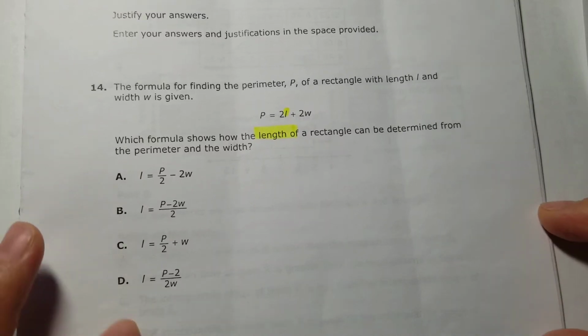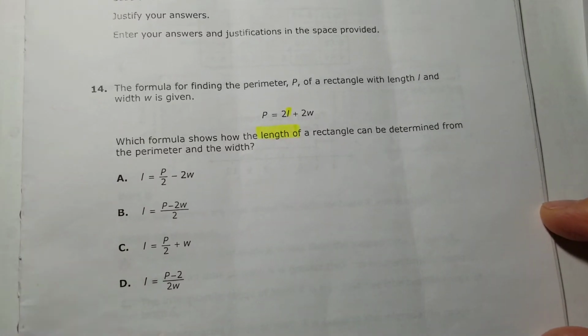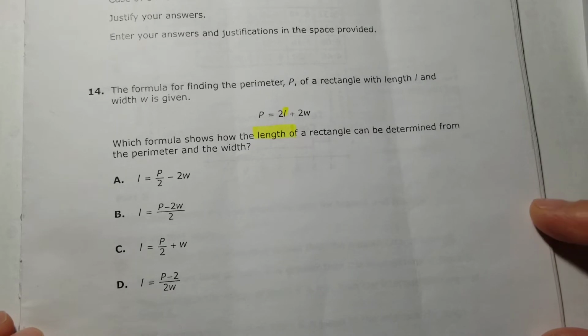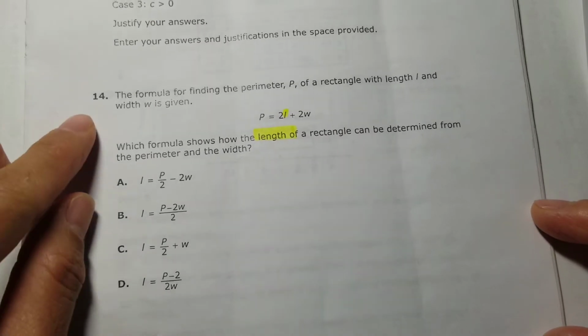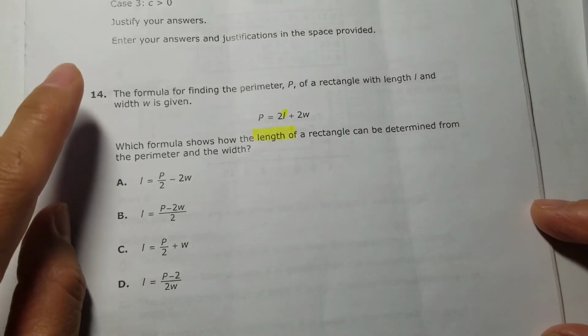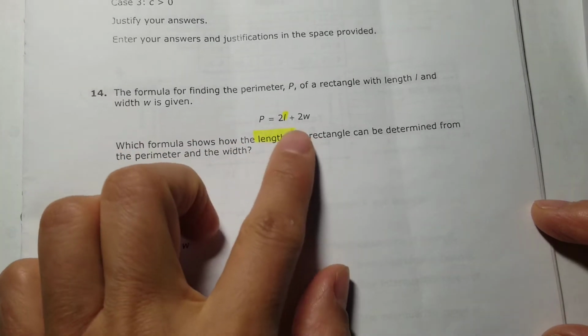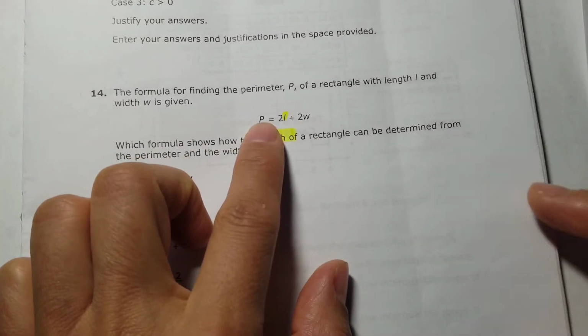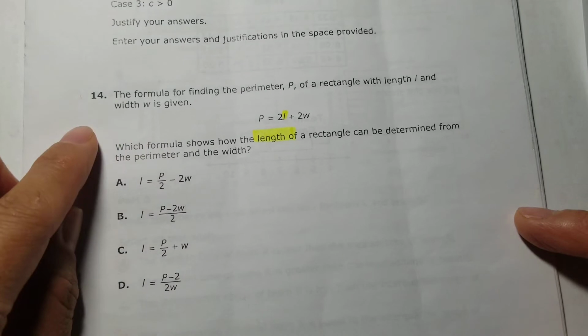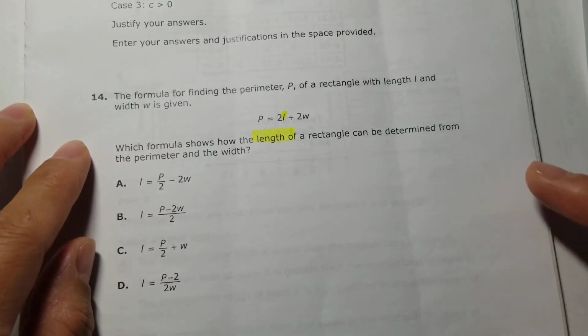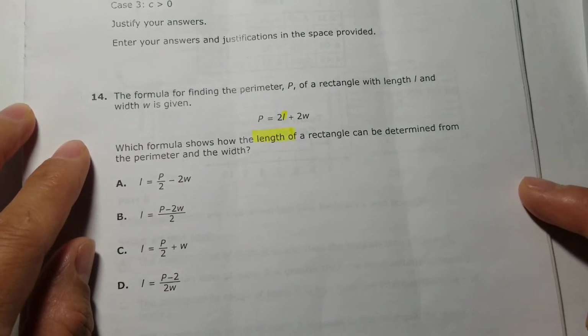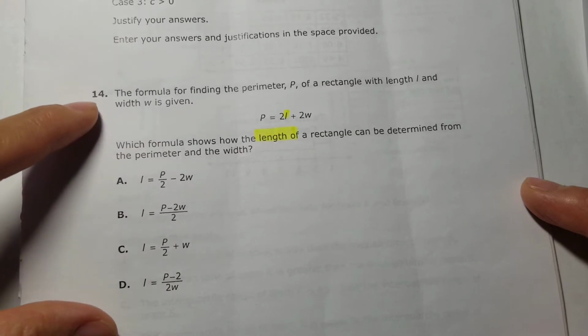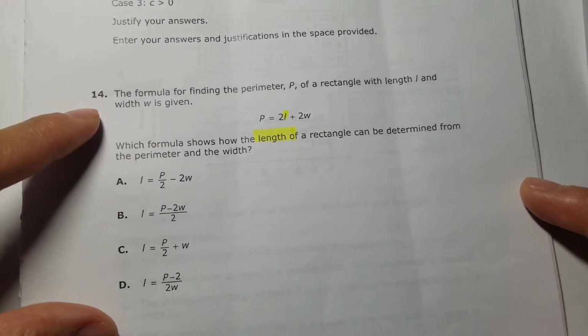Hello, my friends. Let's keep working on our NJSLA practice test, question number 14. Number 14 gives you a formula and asks you to rewrite the formula. You're going to see two or three more different questions for the same skill you need to know.